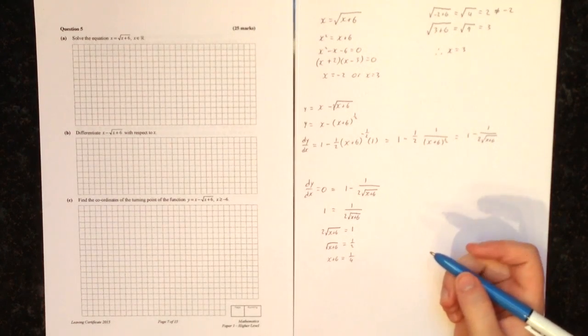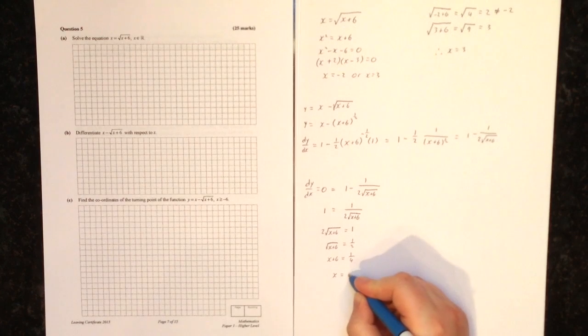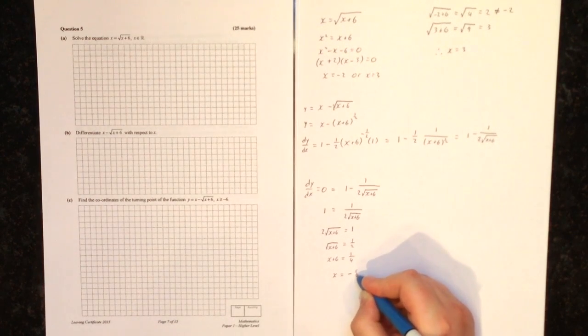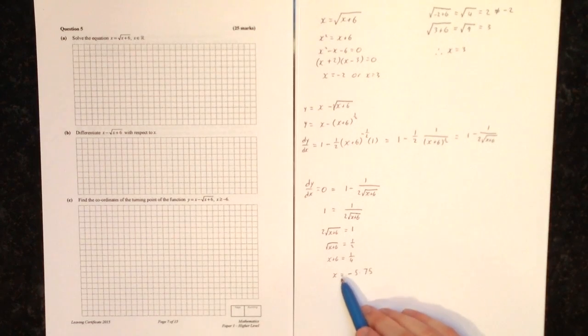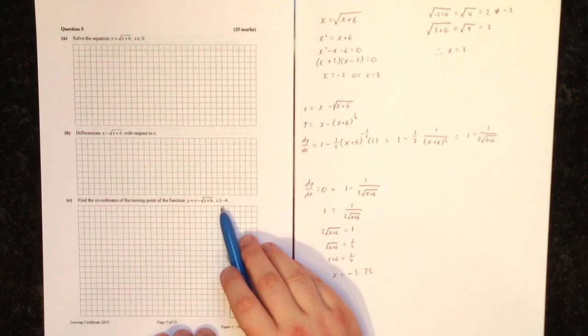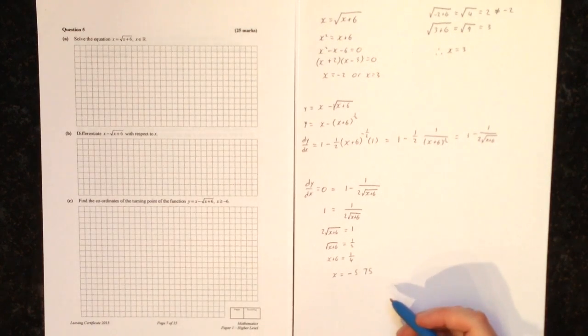We can then subtract 6 from both sides to get that x is equal to minus 5.75. And that is in fact greater than minus 6. So we have the x coordinate. Now we just need the y coordinate.